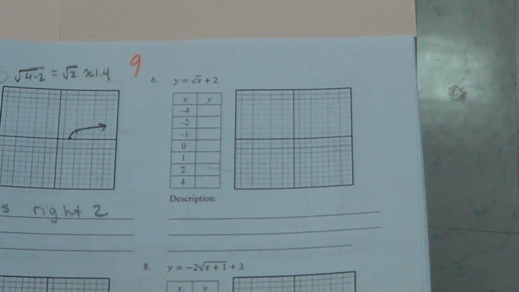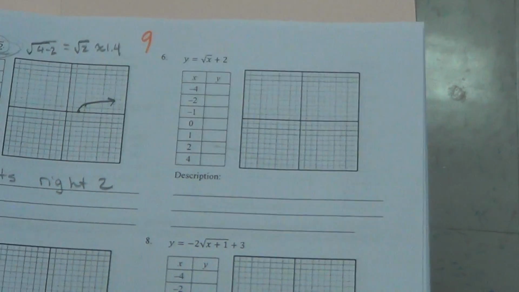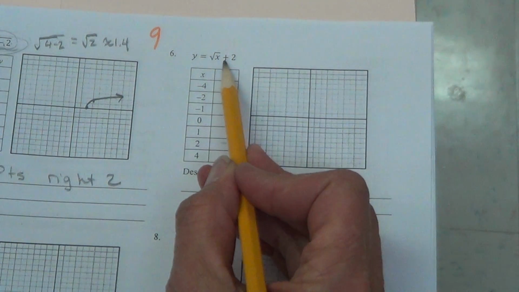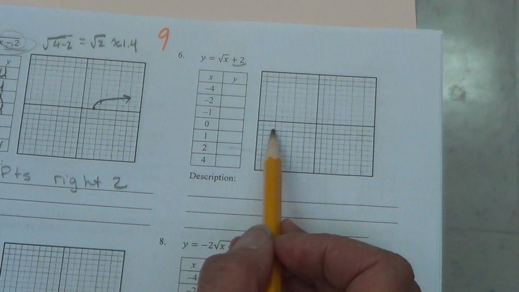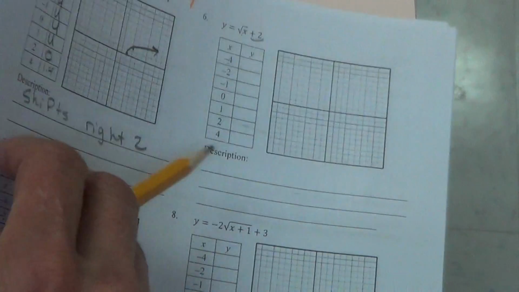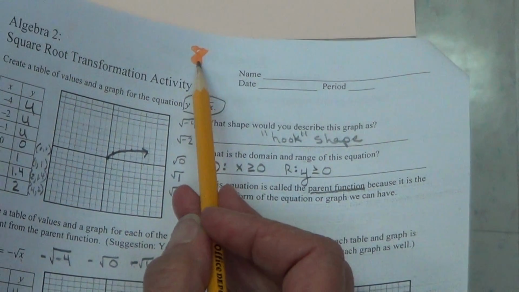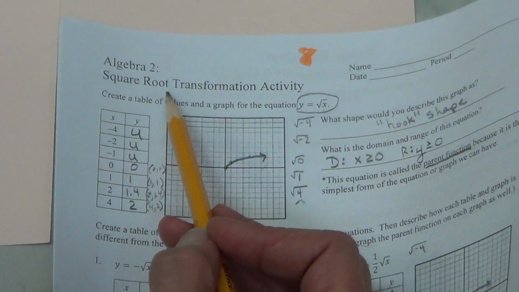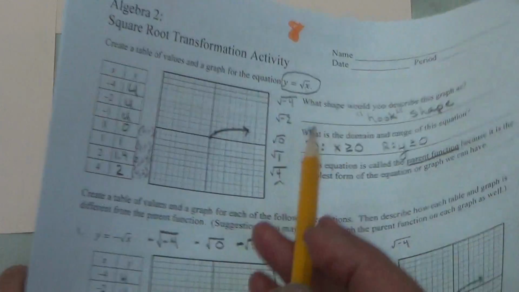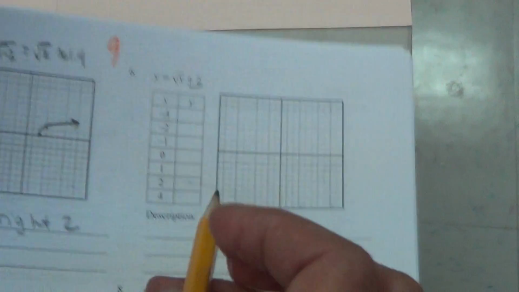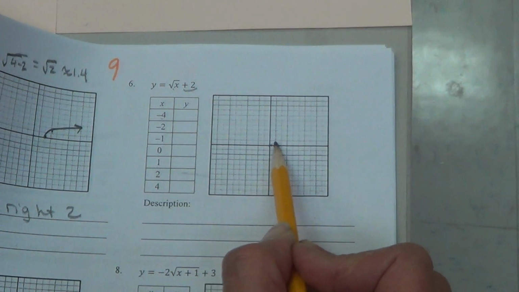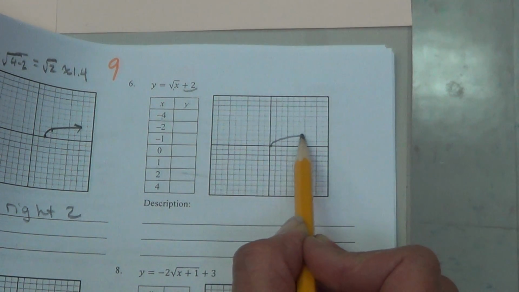Okay, this is the other shift that we're going to look at. It is when the shift occurs after the function. Okay, so we take radical -4. This is back to page 8, page 8 and 9. It's their square root transformation activity. Here's your parent function. And I can simply draw it in here lightly so that we don't have to keep changing this page. This is the parent function. It goes like this.